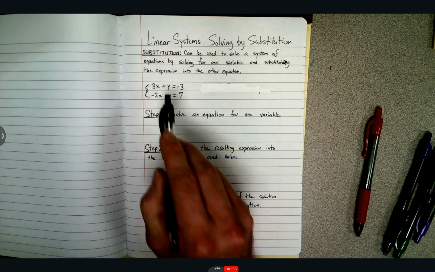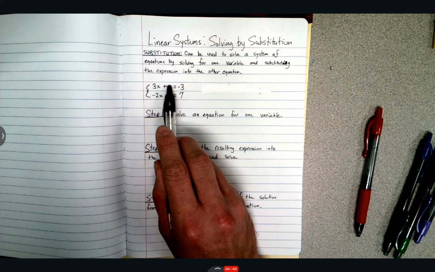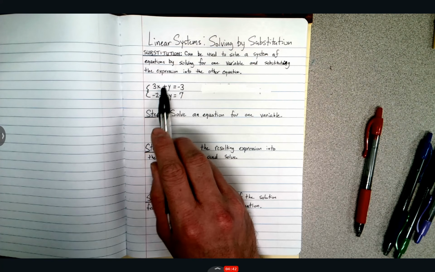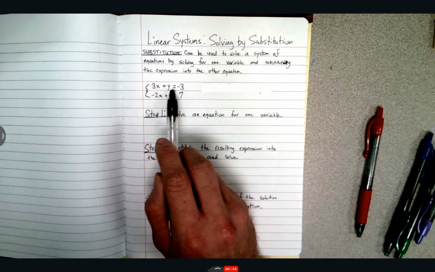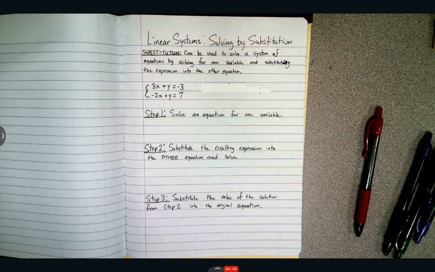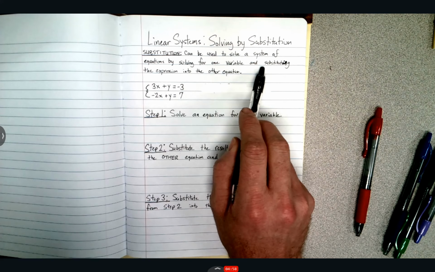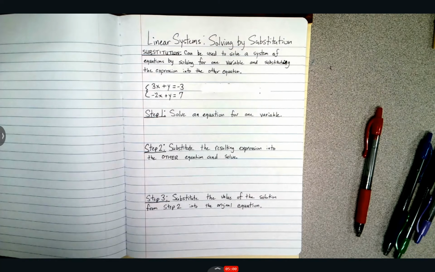So if I can replace this y with some x's, or x plus something, or 3x minus whatever, then I'm going to have an equation that only has x's, and then I can solve to see what x is equal to. And that will make more sense in a second when I actually go through the process. But substitution is basically solving for one variable and substituting into the other equation.